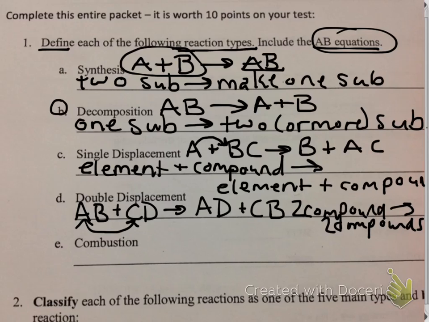Combustion is a very specific one. With combustion, you always have something reacting with oxygen.